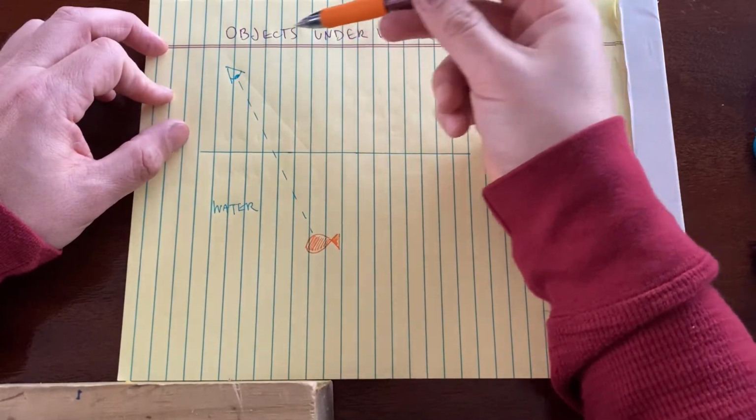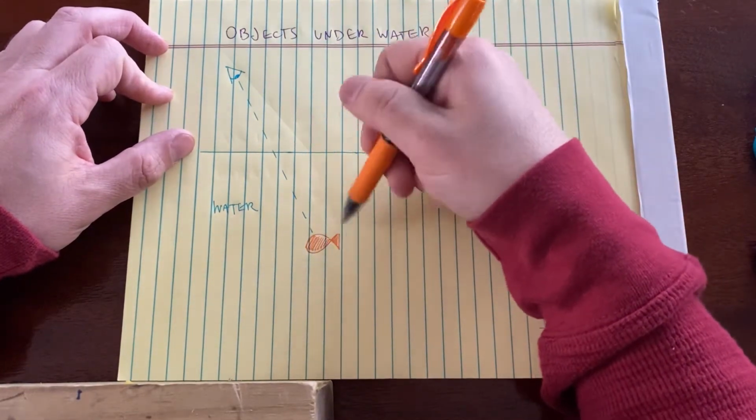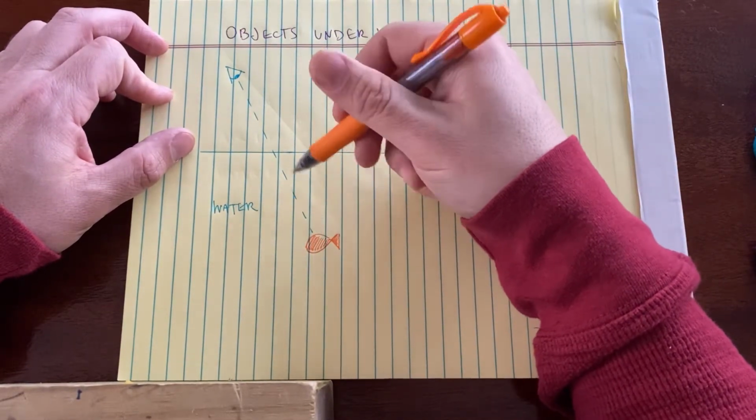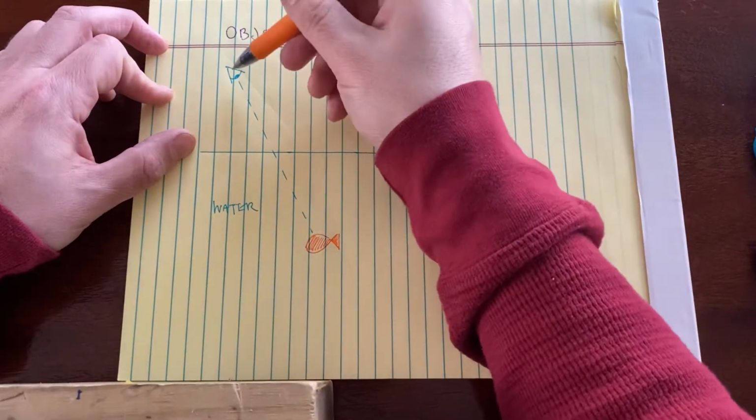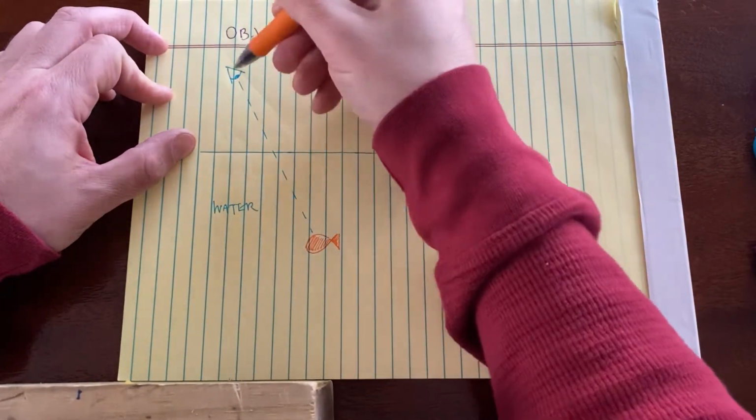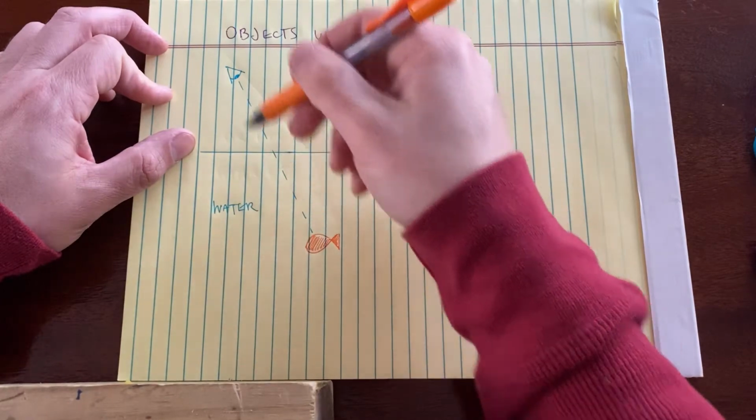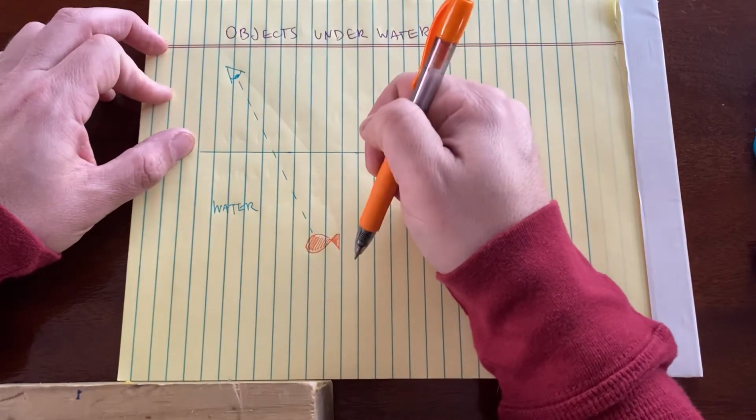So now we're considering an object underwater. My object here is a little goldfish. So we have a goldfish some distance under the water. Here's an eyeball looking at the goldfish. This would be the direct line of sight from you to the goldfish underwater.